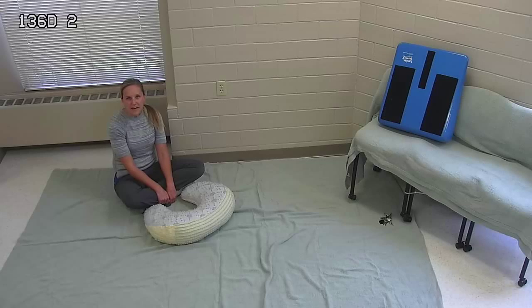Today we're going to do dressing of the infant. We're going to do a couple different scenarios. We're going to do high tone spasticity, right side affected, and also low tone hypotonicity, right side affected as well.